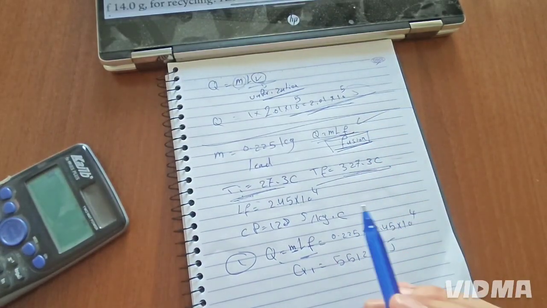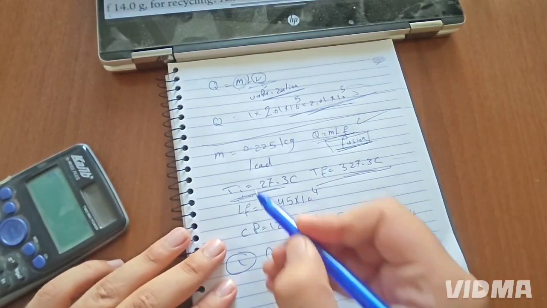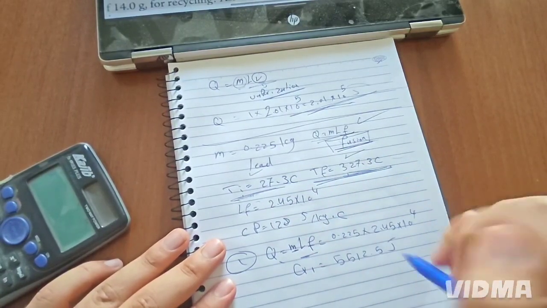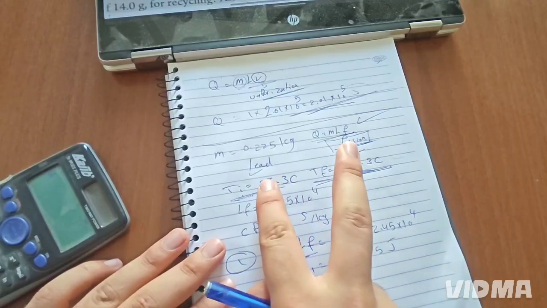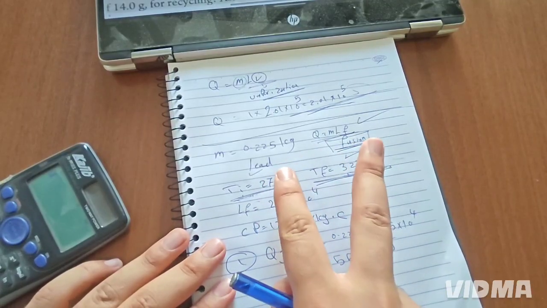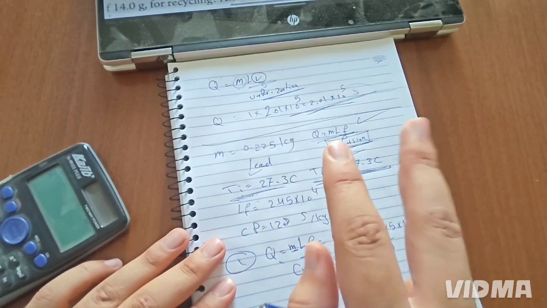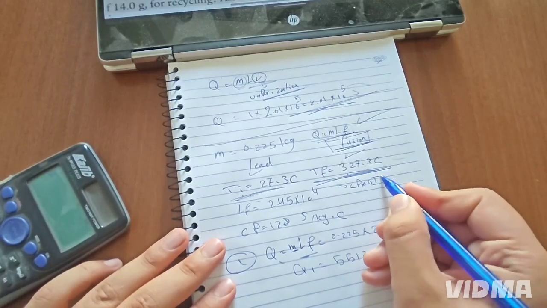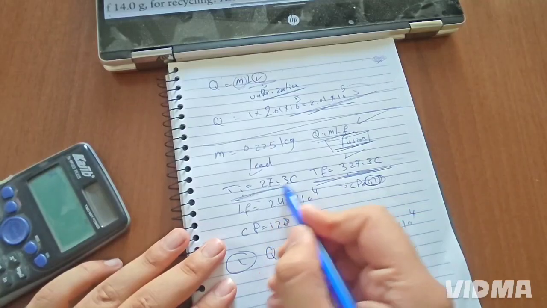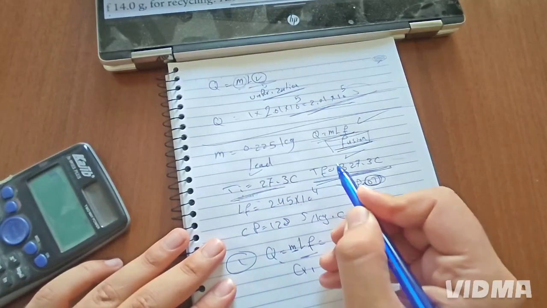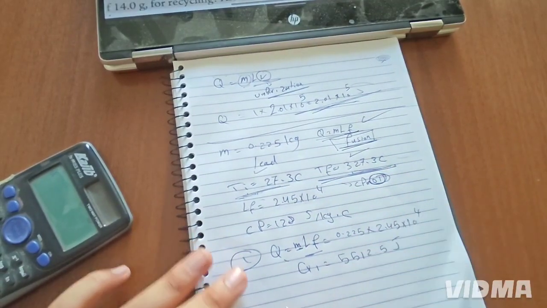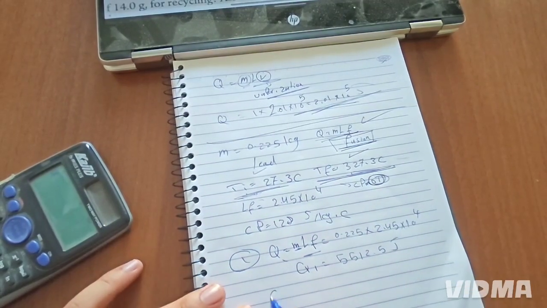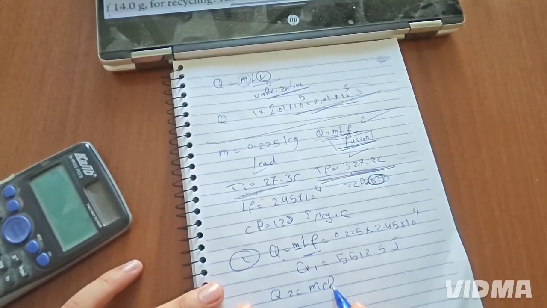But here we have another thing. If you notice, we have two temperatures, the initial temperature and the temperature of the melting point. As I told you, this becomes the final temperature. If you remember, I told you if we have two temperatures, we have to use this rule, CP M delta T, because we have a change in temperature. Every time you have two temperatures, use this rule. The second energy is MCP delta T.